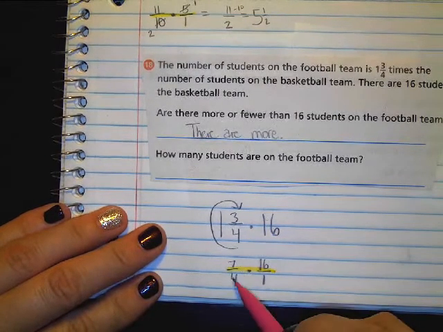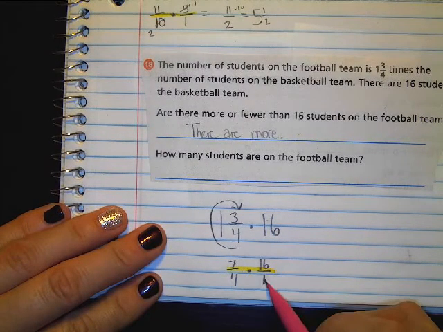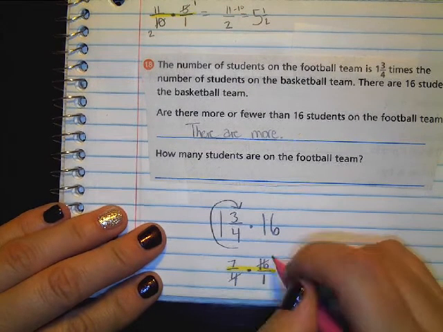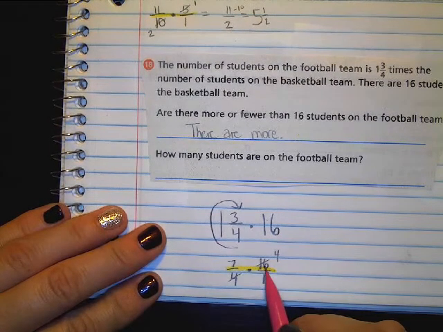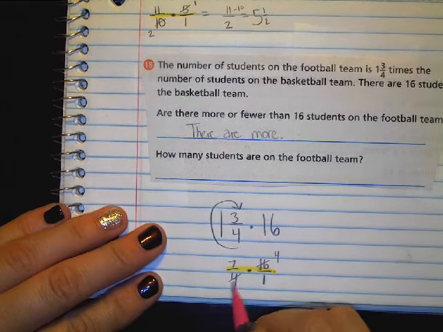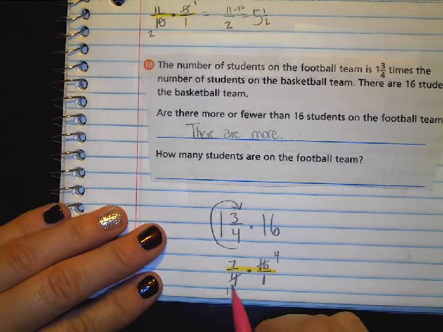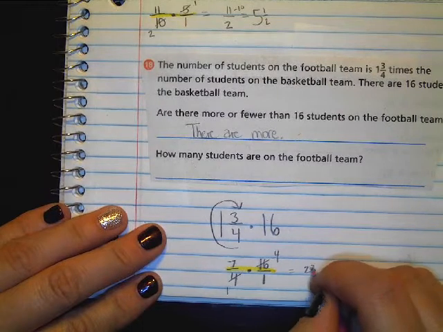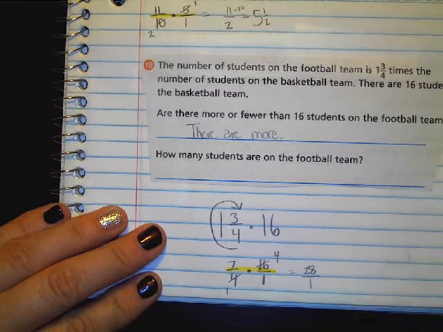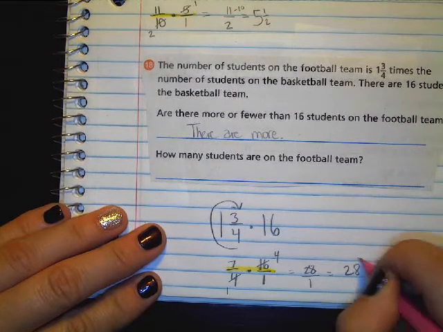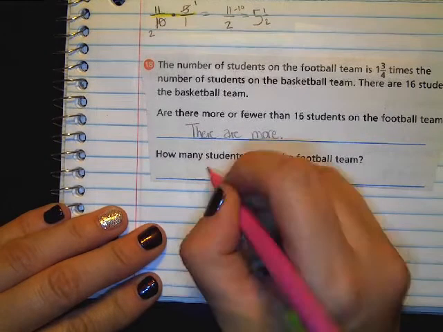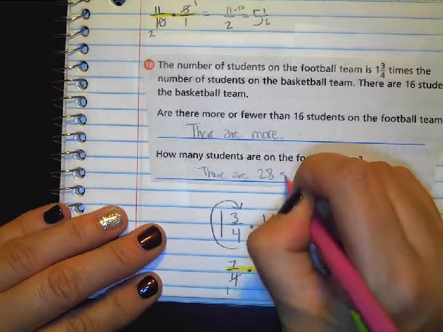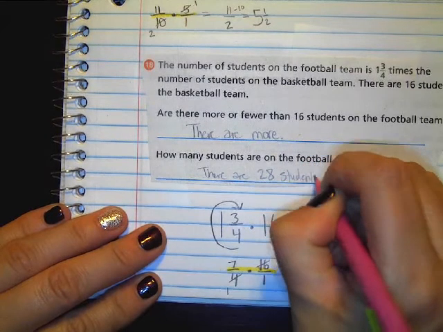How do you make a whole number a fraction? You just put a 1 underneath it. Looks like this. And extend and look for relationships. 7 and 4, 7 and 1. 16 and 1, 16 and 4. There it is, 16 and 4. Divide each one by 4. 16 divided by 4 is 4. 4 divided by 4 is 1. And now there's just 1s on the bottom. So what's 7 times 4? 28. 1 times 1 is just 1. And we know that equals 28.